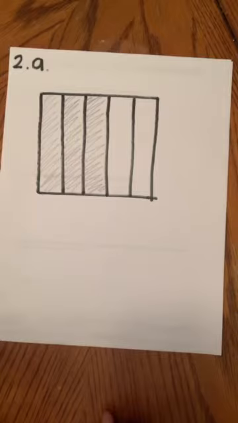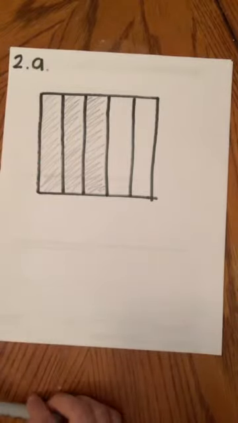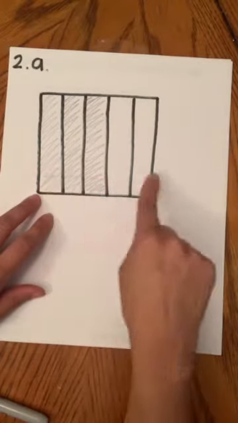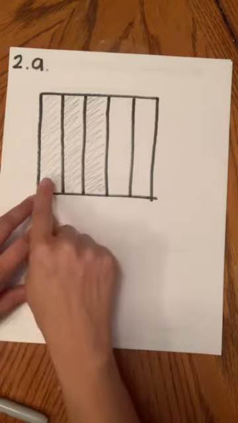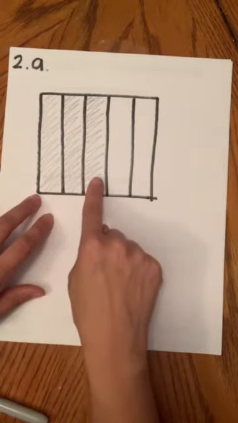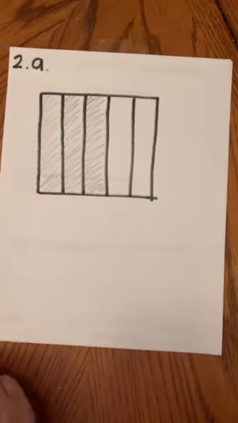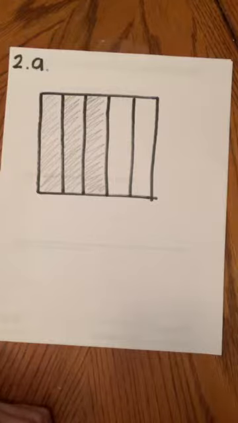Okay, well, how can I do that? Let's see. How many parts do I see in my whole here? 1, 2, 3, 4, 5. I see 5, and I have to decompose it to make tenths.